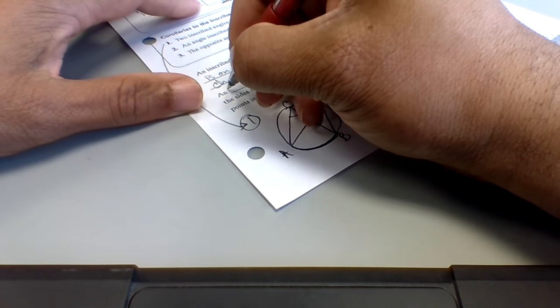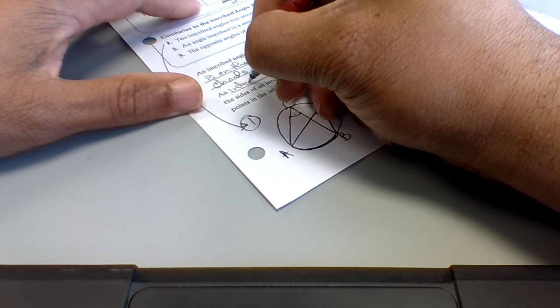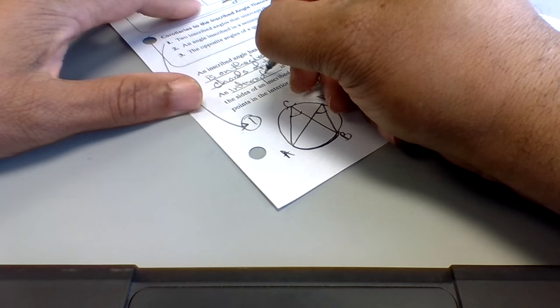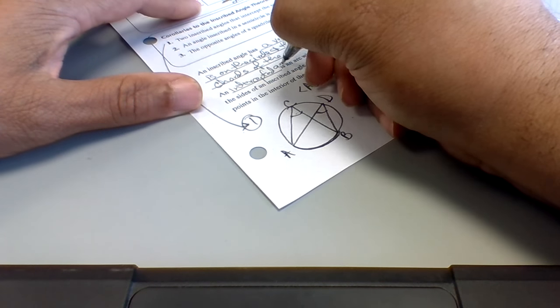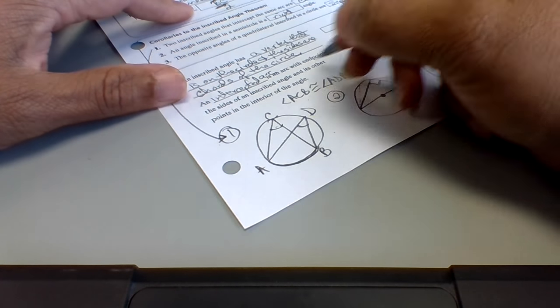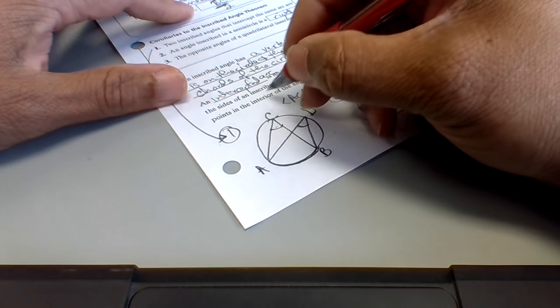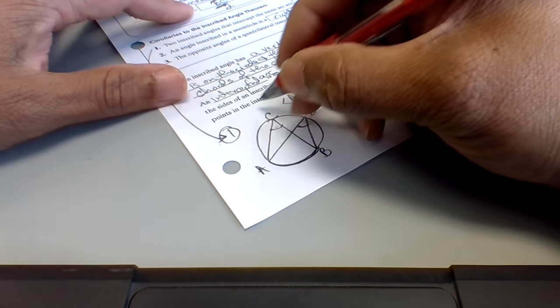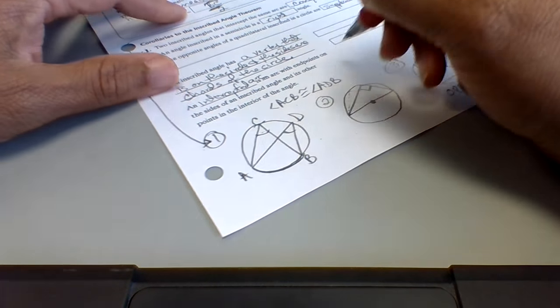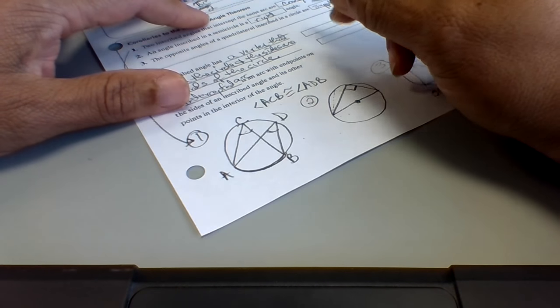An intercepted arc is an arc with endpoints on the sides of an inscribed angle and its other points in the interior of the angle.